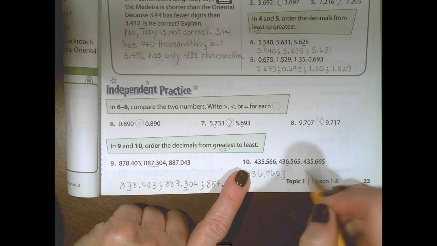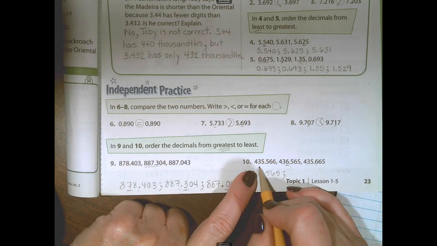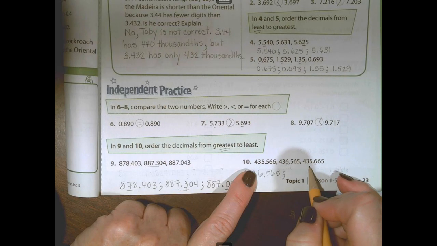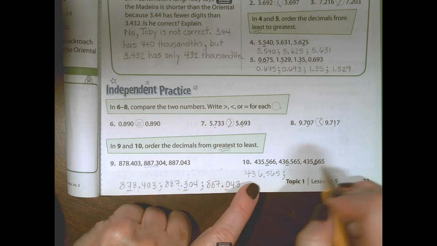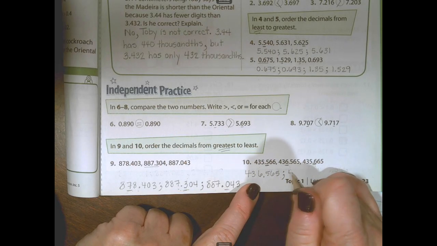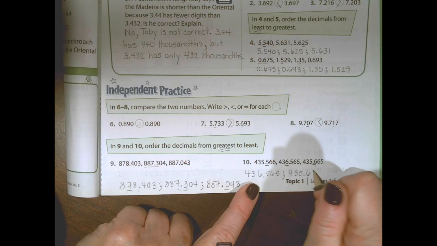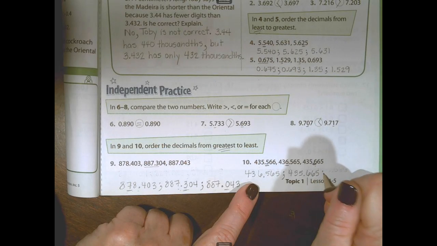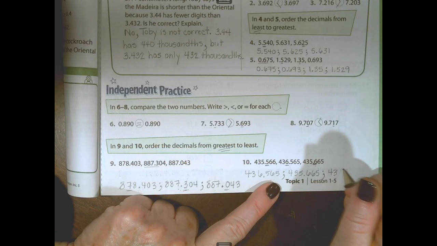Now I'm looking for the next greatest of these two. The 435 whole number is the same. We have 5 tenths versus 6 tenths. 6 tenths is larger, so my next number is going to be 435 and 665 thousandths.